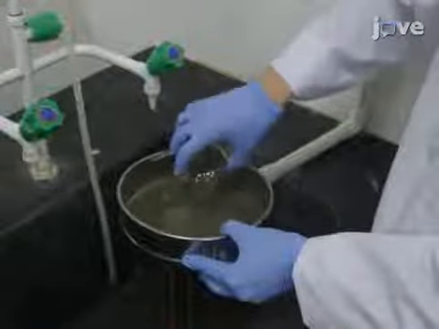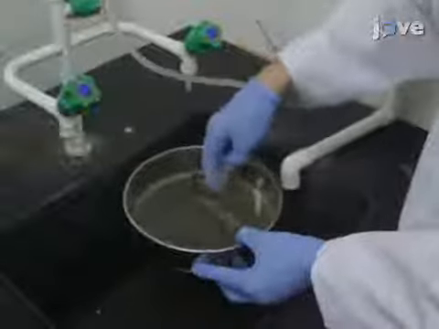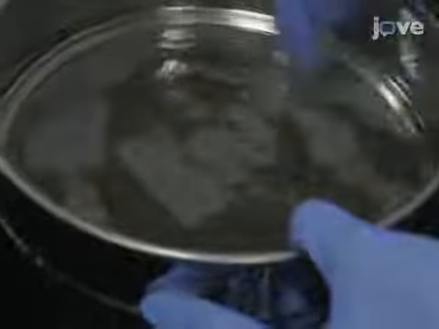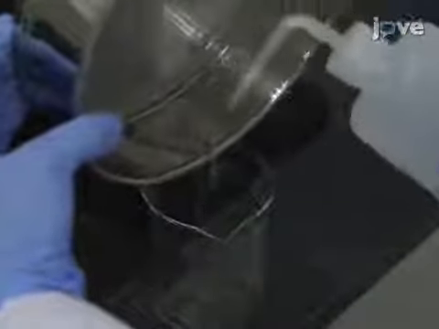Transfer the slurry into a 0.063 mm sieve and sift the sediment with distilled water so that all fine grains are washed through the sieve. Collect the coarse fraction in beakers and dry them in an oven at 40 degrees Celsius.